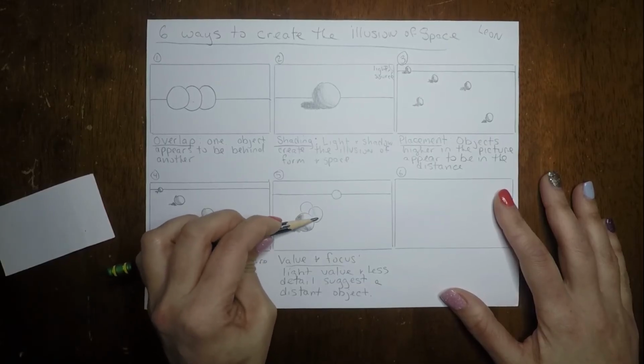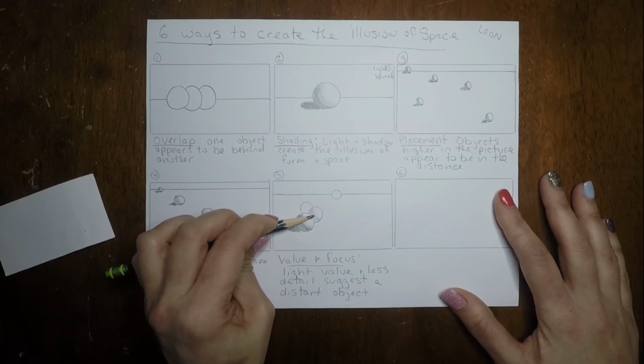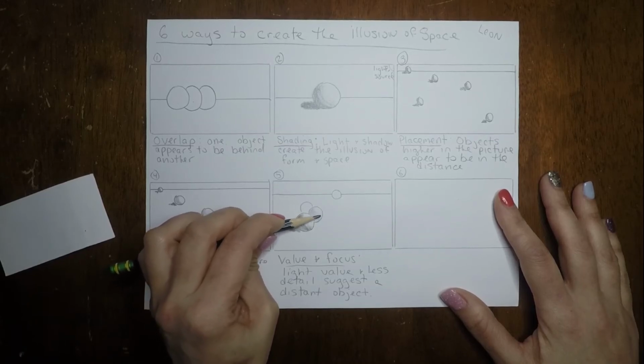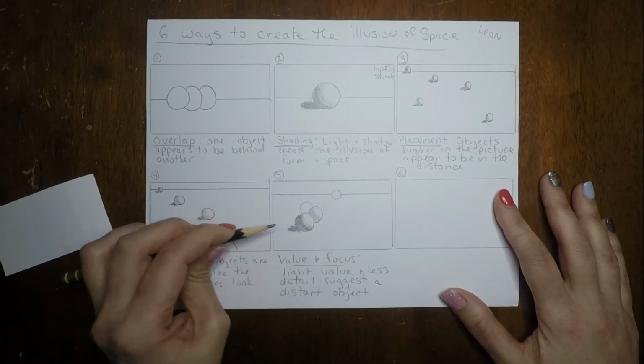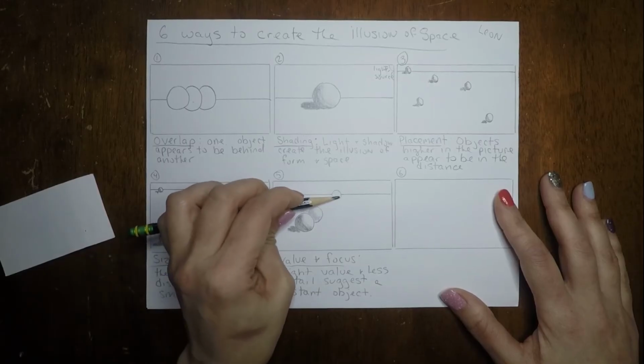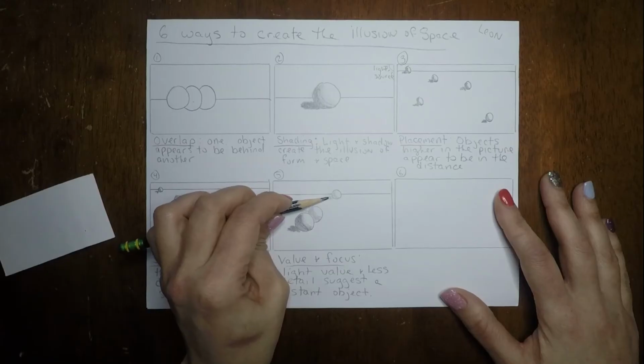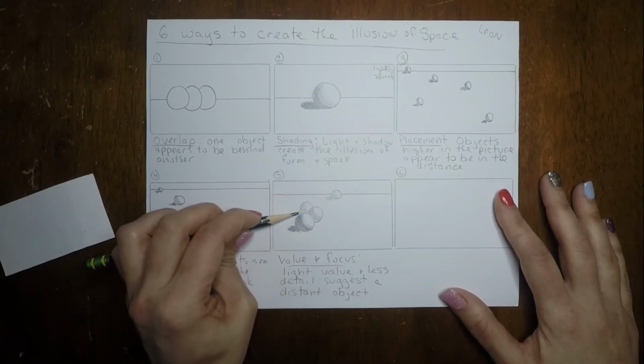The second one, I'm going to make it a medium. So if you're thinking back to your gradation value scales, dark, medium, light, that's kind of what we're going for here. Dark, medium, then this one's going to be really light. And then this one's just going to be super light. And I can add a really light little cast shadow here.